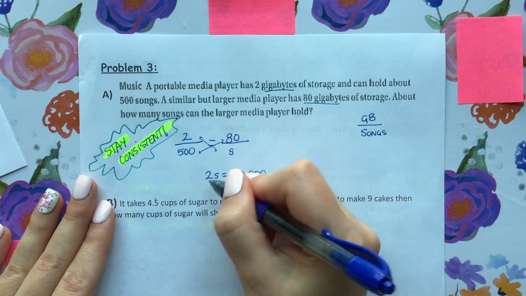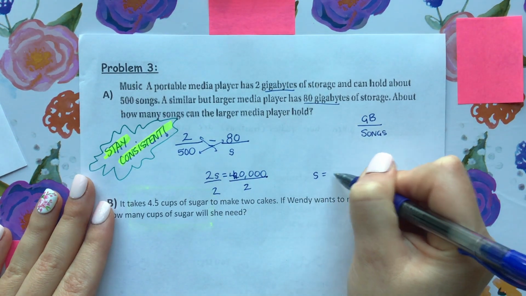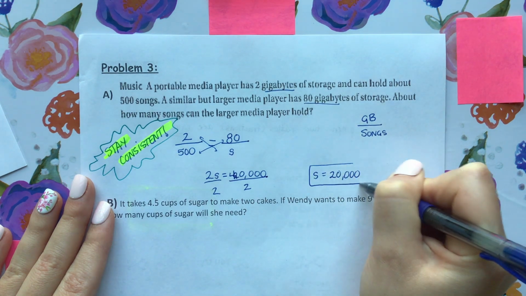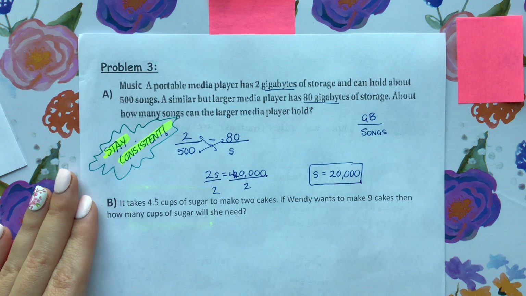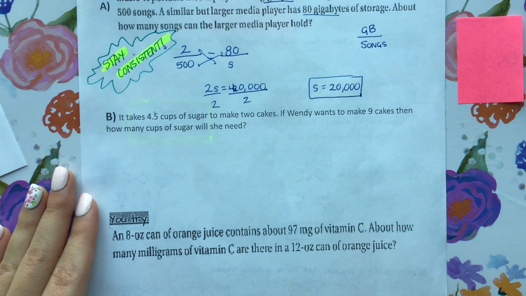Now, when I divide by 2 on either side, S is going to equal 20,000, or half of 40,000. And that's my answer. Okay. Let's hope that I get through this next problem without so many bumps and mistakes.